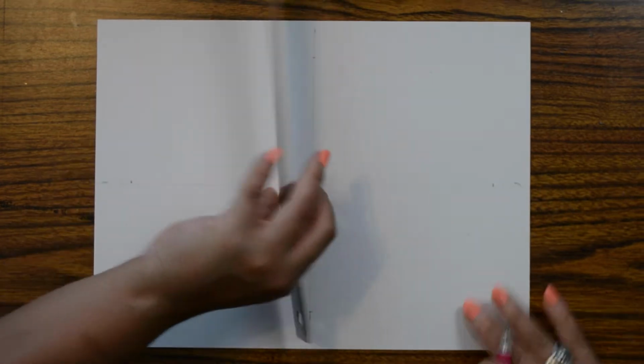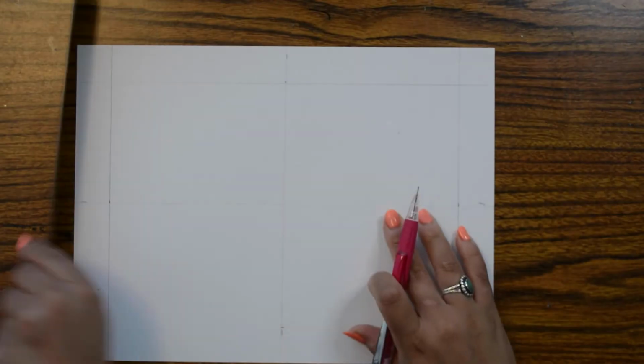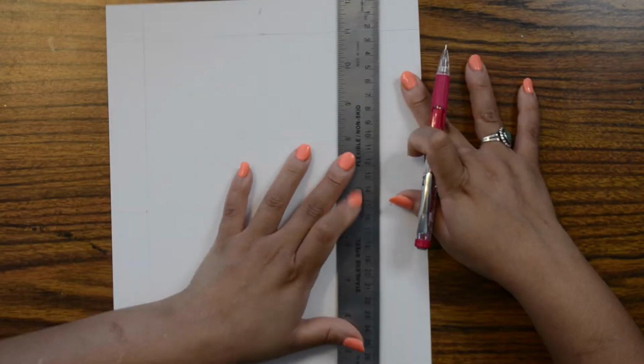Okay, cool. So we have our inch indicators. It's time to start creating our lines. Go ahead and drag my pencil against the ruler, pressing somewhat lightly. All right, so we have nice indicated lines here. We've got the center point, we've got our border here. Now it's time to erase.